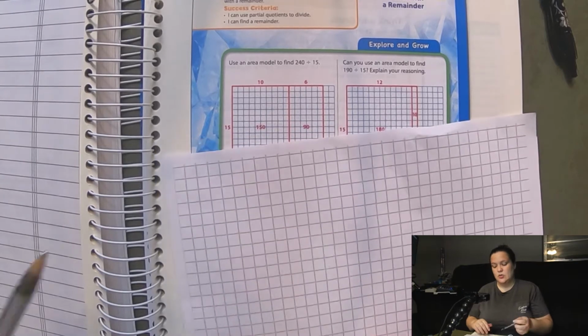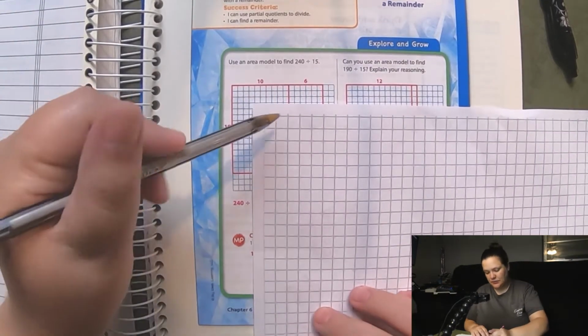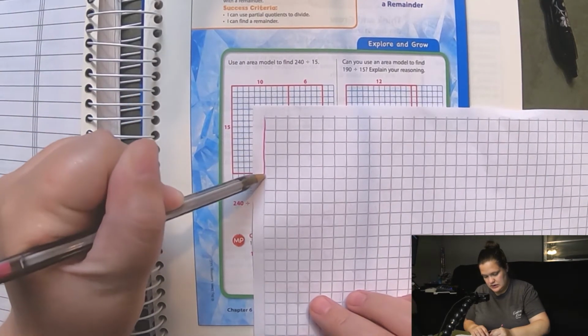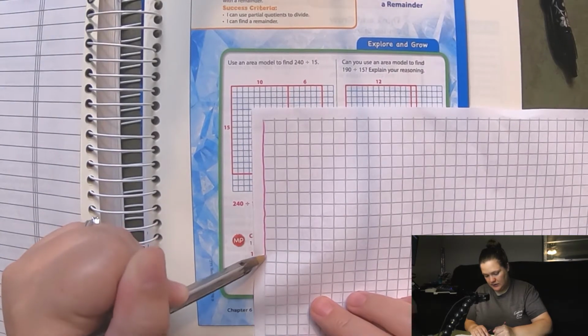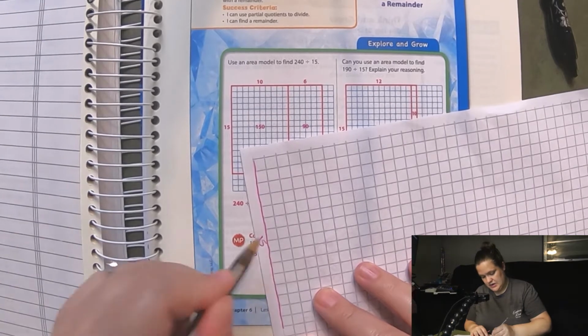Alright, so we know our 15, so that's going to be our down. So we're going to go 15 down. 1, 2, 3, 4, 5, 6, 7, 8, 9, 10, 11, 12, 13, 14, 15. Alright, we made it.